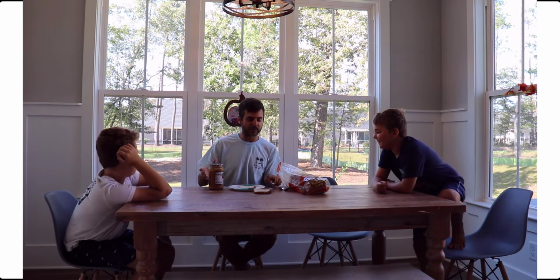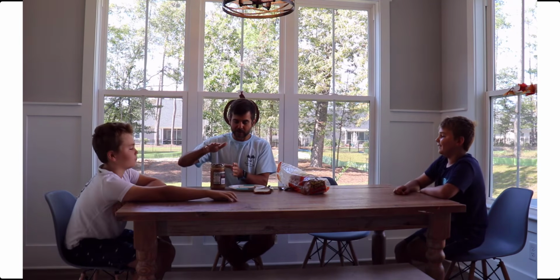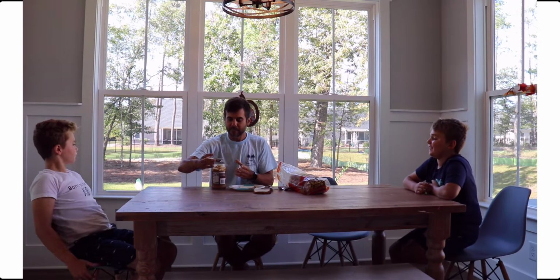So first, what do I need to do with this peanut butter? Open it up. How do I do that? Get the lid and then twist it. Okay, so you get the lid and you twist the peanut butter off. Okay. Wrong way. Now what do I do?